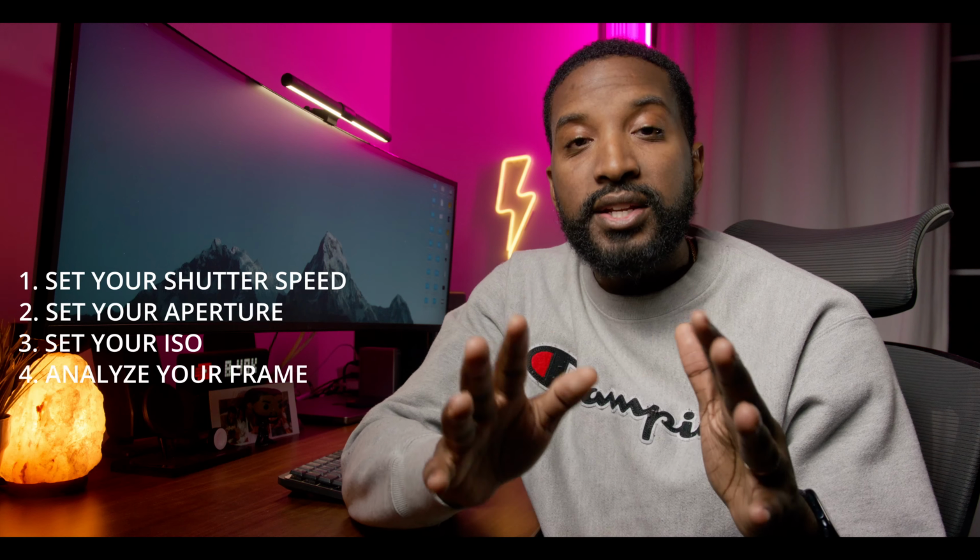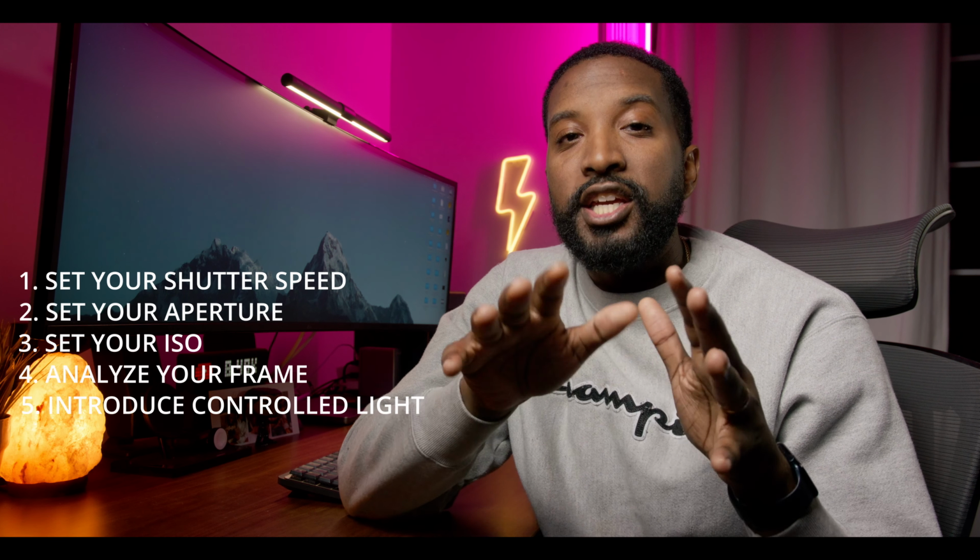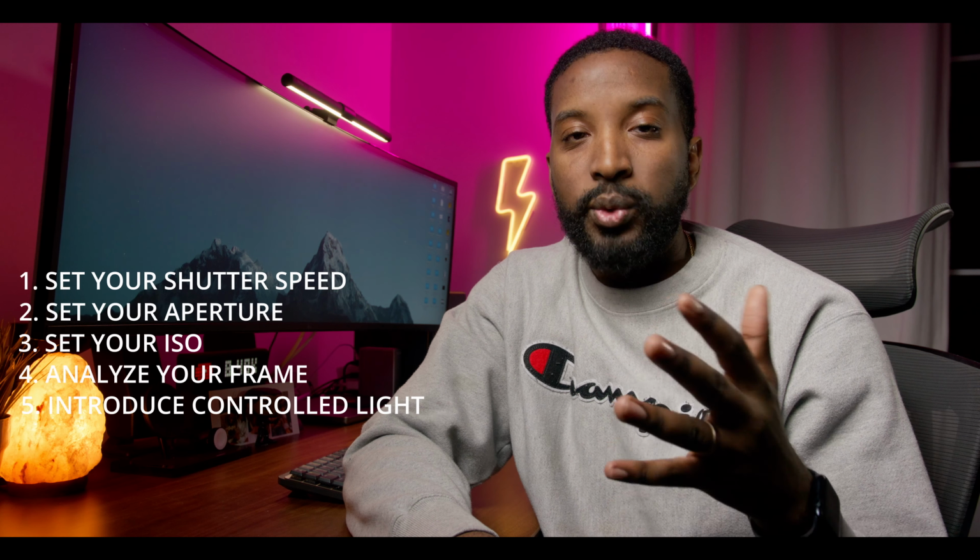Let's do a quick little recap. The first thing you want to do is set your shutter speed. As in most cases, this is always going to be double your frame rate. Next, you're going to want to set your aperture based on the depth of field that you want, or overall exposure of the scene. Lastly, you're going to set your ISO to the recommended range of the camera. Then you're going to analyze your frame. If you still don't have an exposure, introduce controlled light and shape it the way you need to.